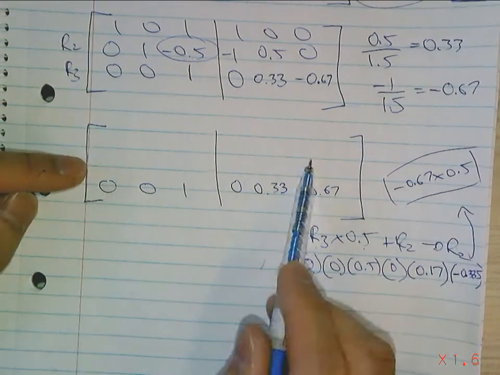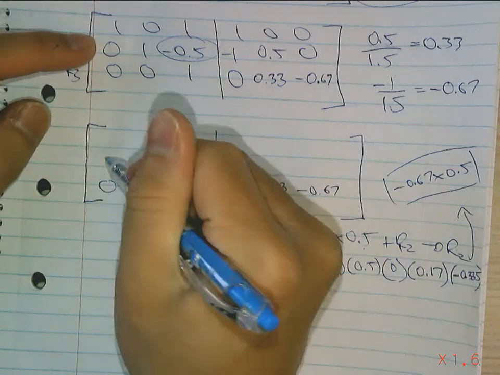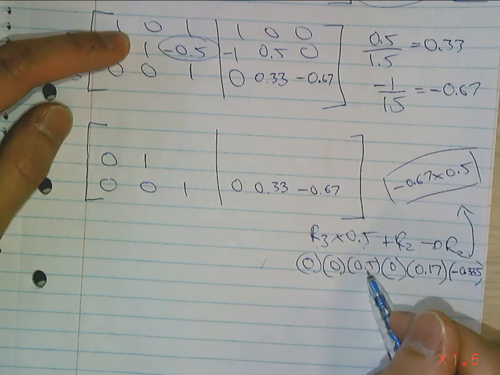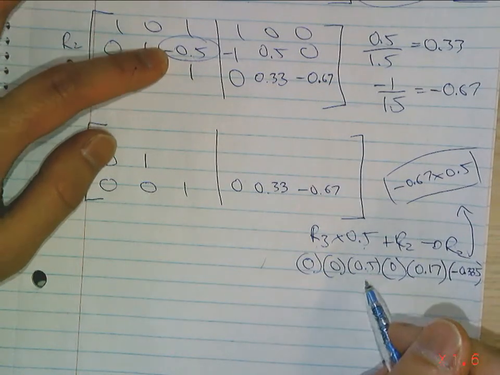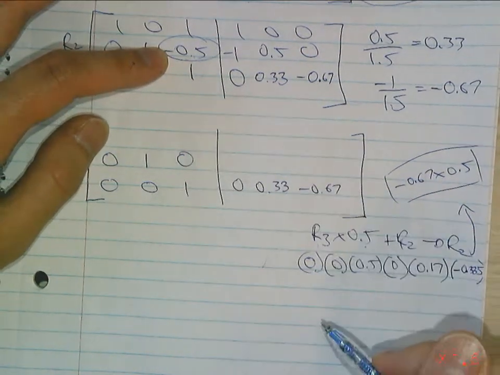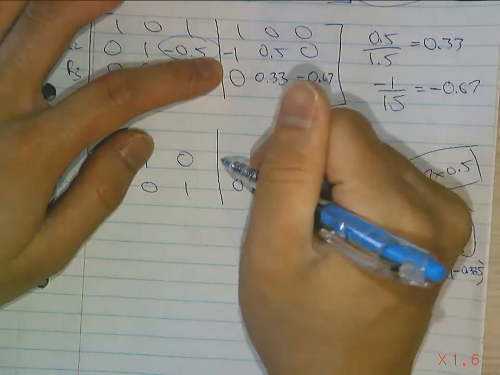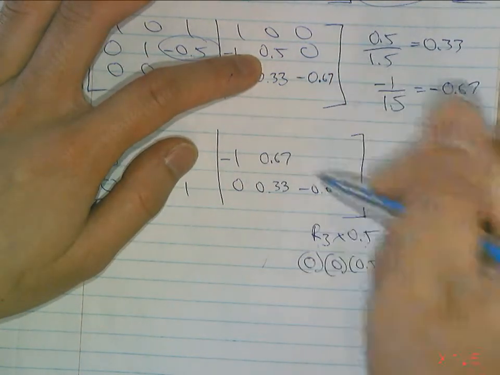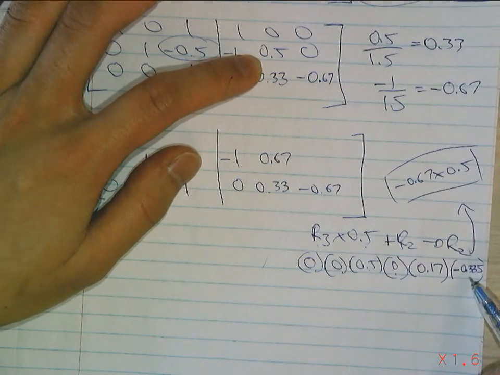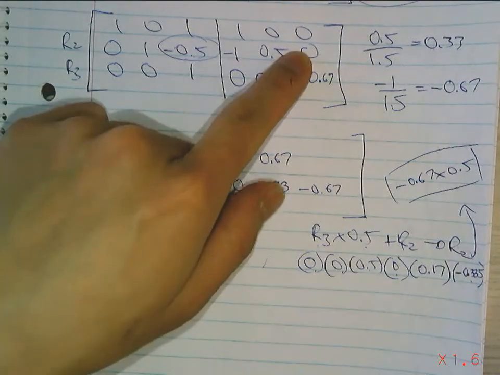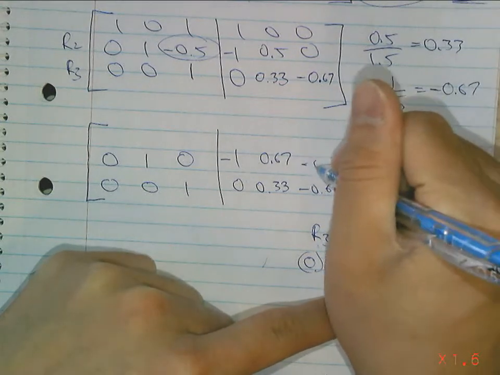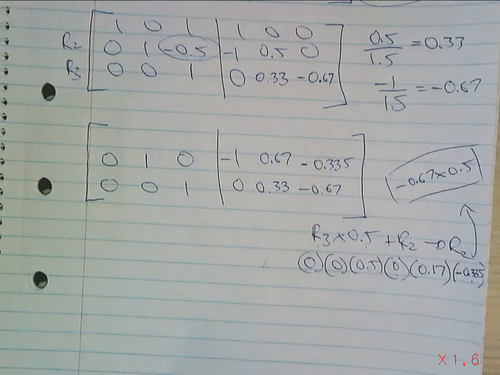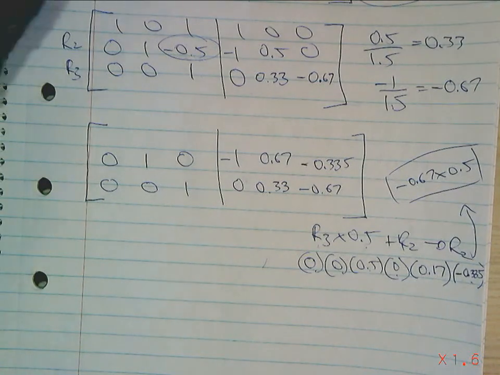Each one of these I'm going to add to old row 2 to form the new row 2, and I'm going to put it here. 0 plus 0 is 0. 0 plus 1 is 1. Notice my previous workings don't change. 0.5 plus negative 0.5 is 0. That's what we wanted. 0 plus negative 1 is negative 1. 0.17 plus 0.5 is 0.67. And then negative 0.335 plus 0 is negative 0.335. Okay. One more to do and we're done, right?